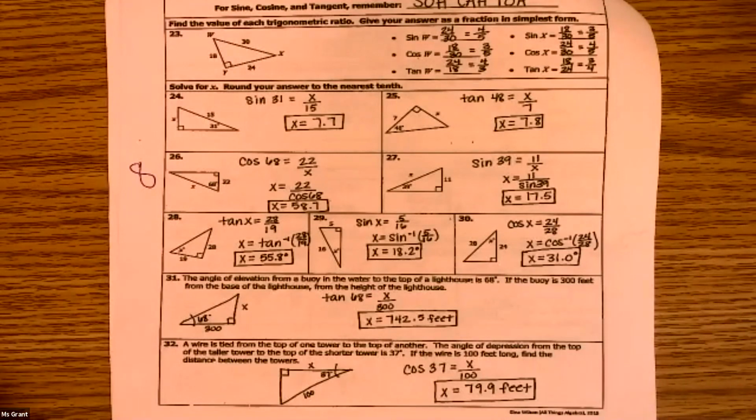All right, now you also had homework in Go Formative. You had 63 through 72 yesterday, and I think it's important that we talk about some of those.